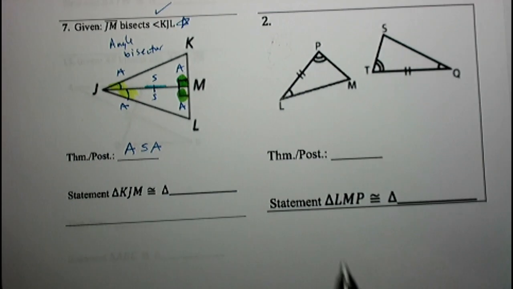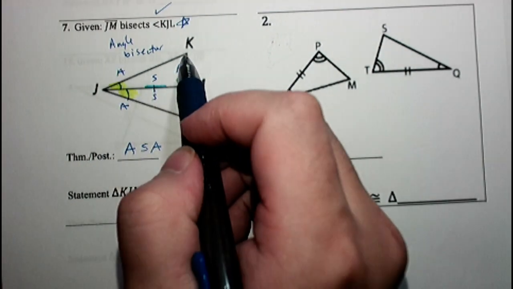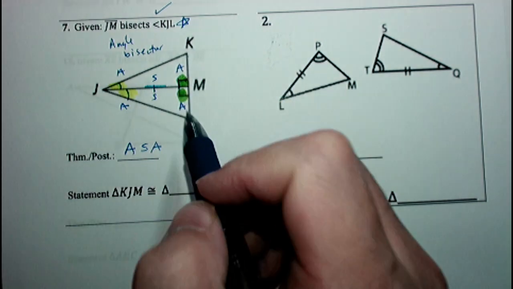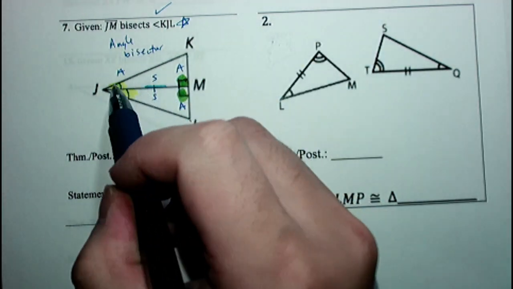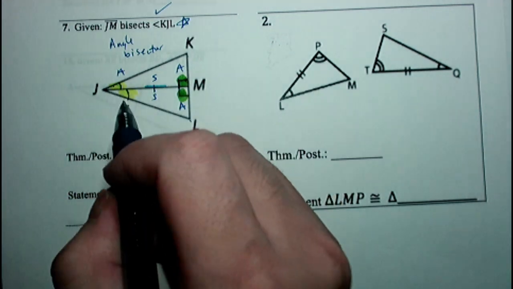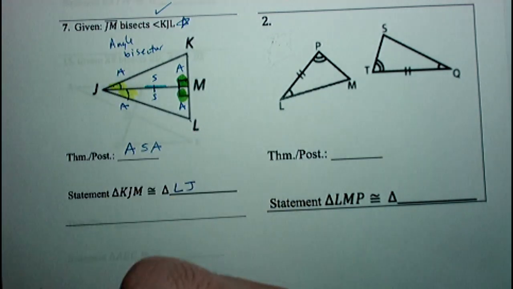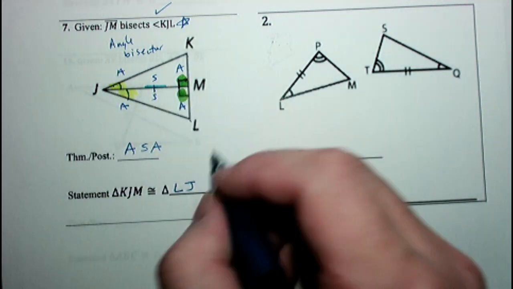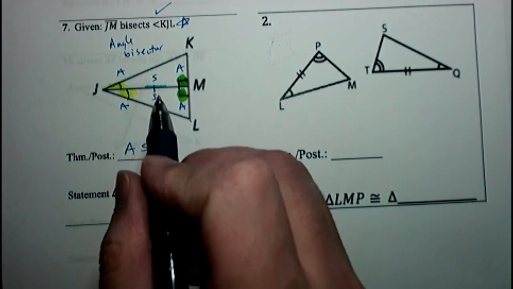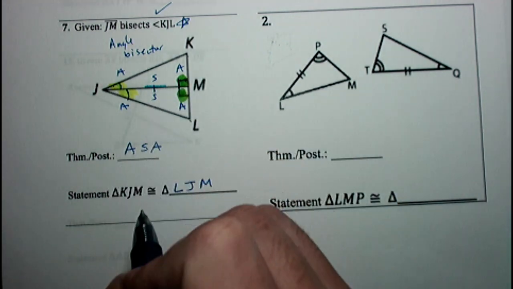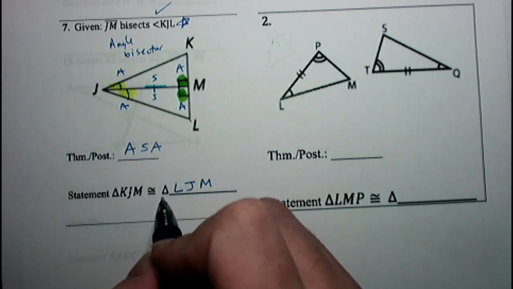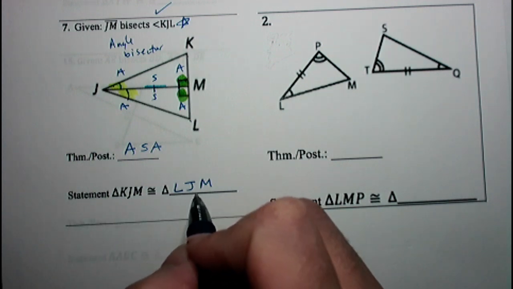And my statement, here's triangle KJM. K is going to correspond with L. J is going to correspond with J because they're both yellow. And then M is just M because they're both green. So since these two triangles are congruent by angle, side, angle, then our congruent statement should be triangle KJM is congruent to triangle LJM.